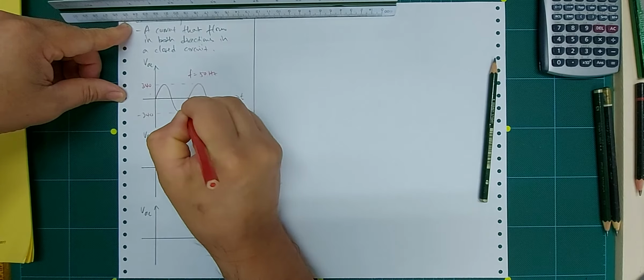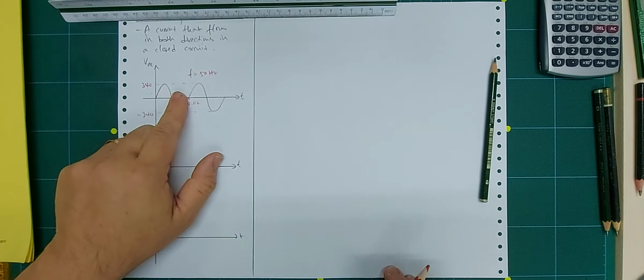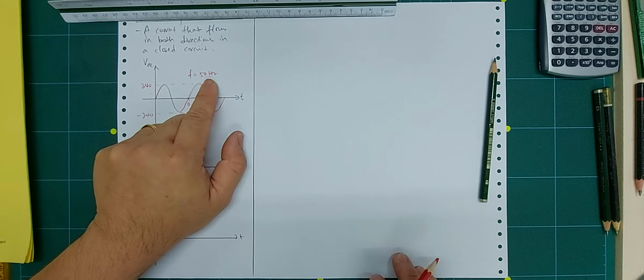So that is our AC, but the 50 hertz depends on the country. Our country is 50 hertz, and then United States will be 60 hertz, and some areas have a combination of 50 and 60. So that is an example of AC, which is a sinusoidal type.